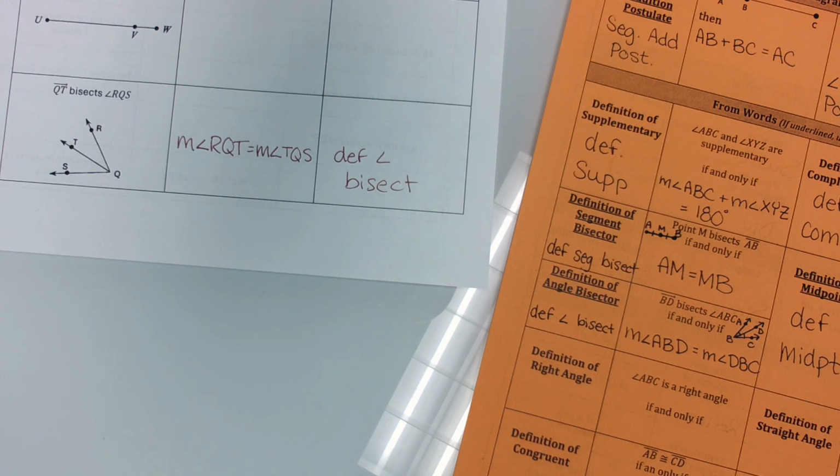On page 15 of our notes packet. So open up to page 15.